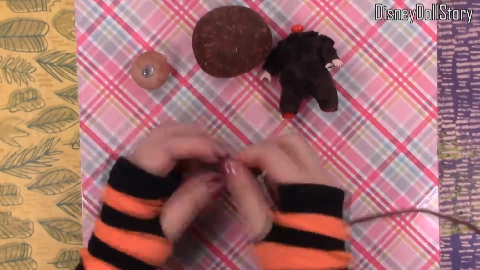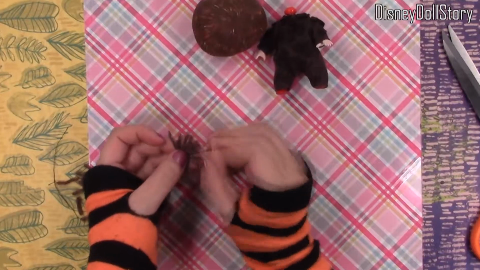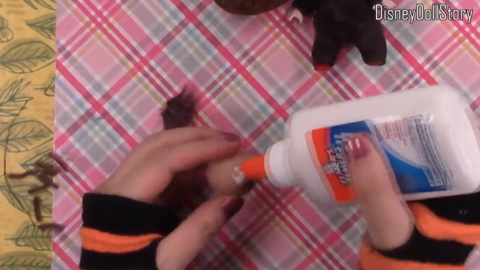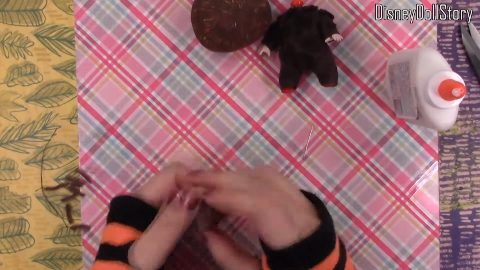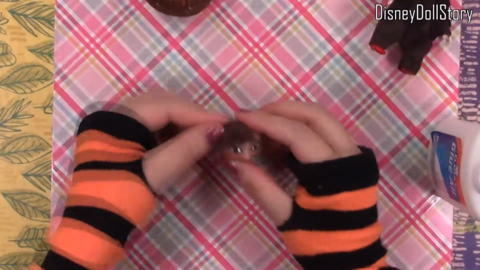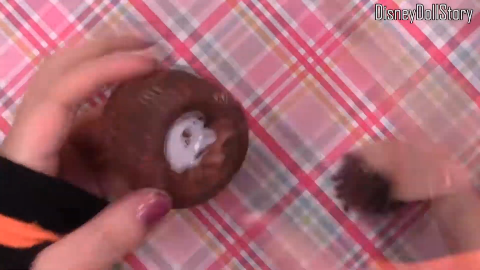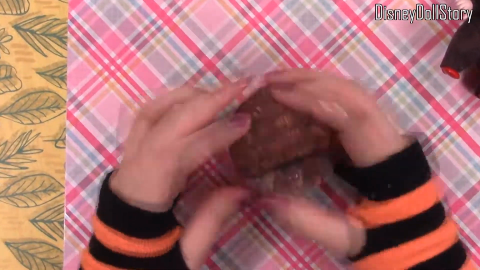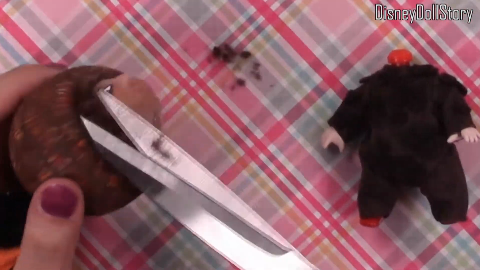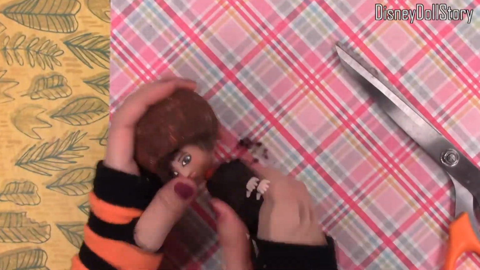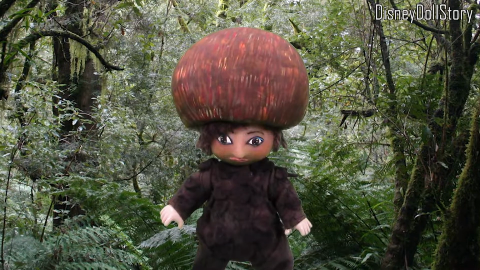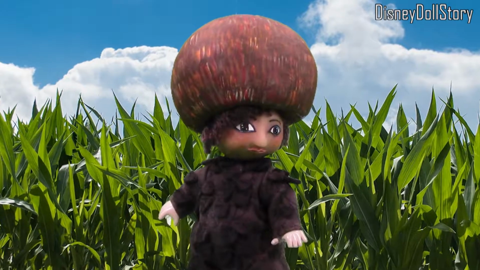I bunched up some brown yarn and glued it onto the front and side of the head. It's supposed to look like hair. I didn't cover up the entire head because I need to put on the mushroom hat. I used a lot of glue to attach the head onto the mushroom hat and then attach the head onto the body, and then Button is done.